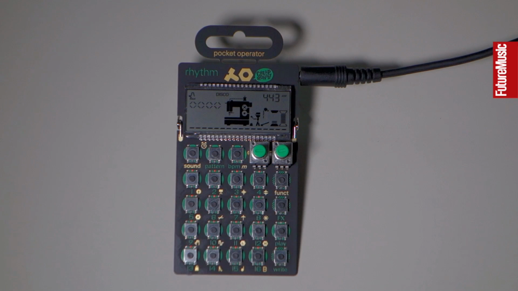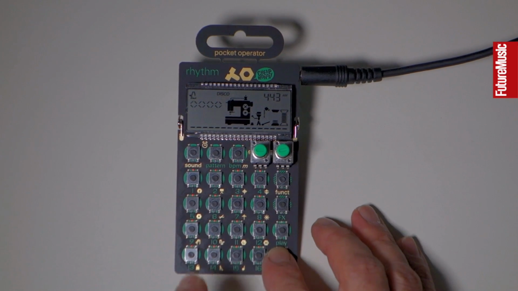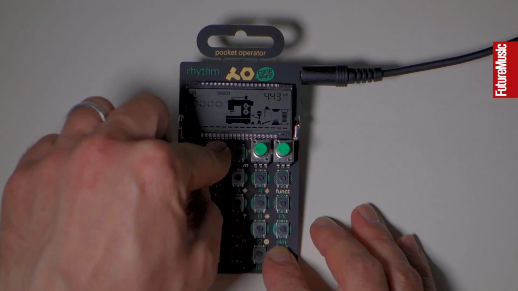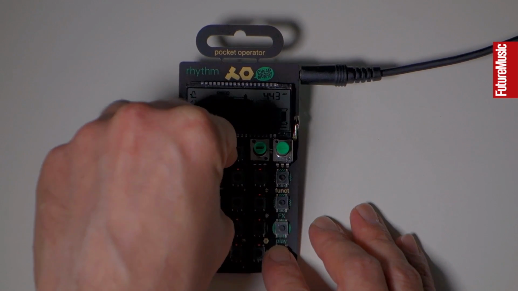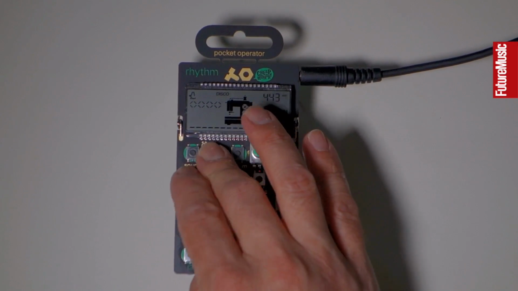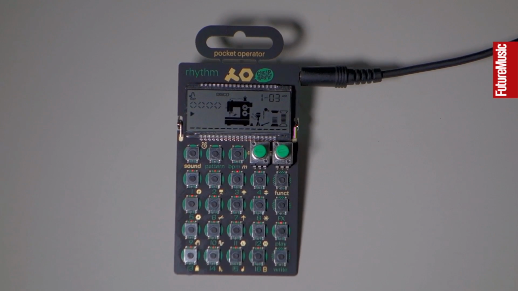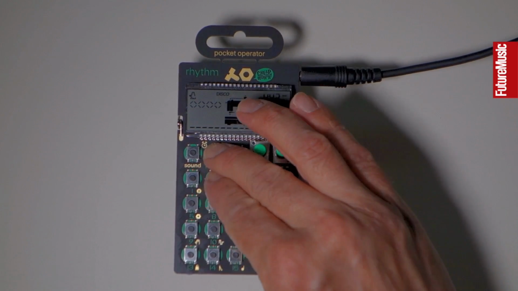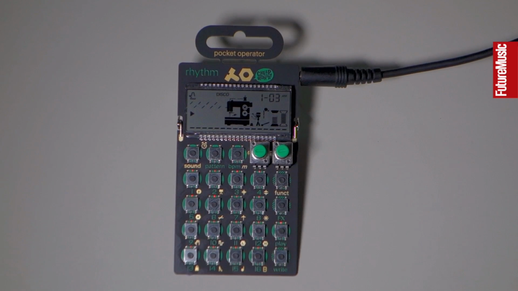So, now we can think about copying a pattern. We have 16 available patterns here. So what we've done here, we've now got pattern 1 and pattern 2 are the same.